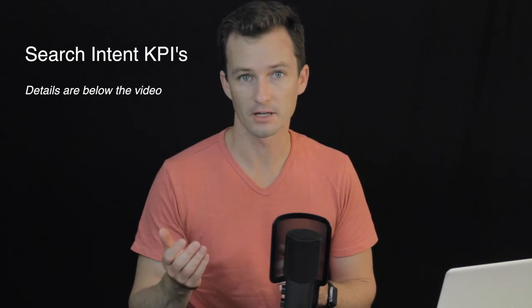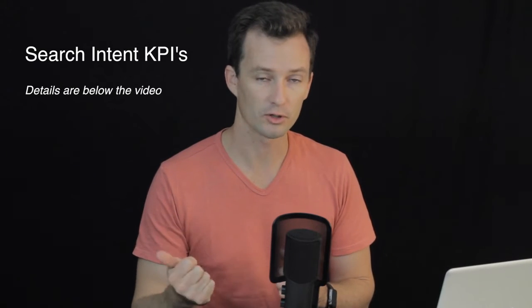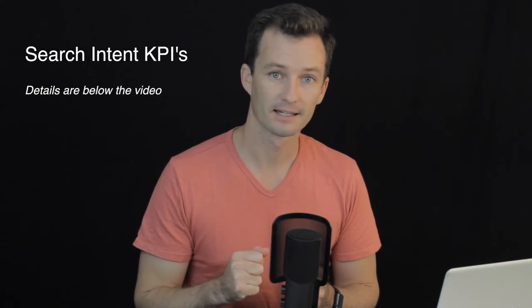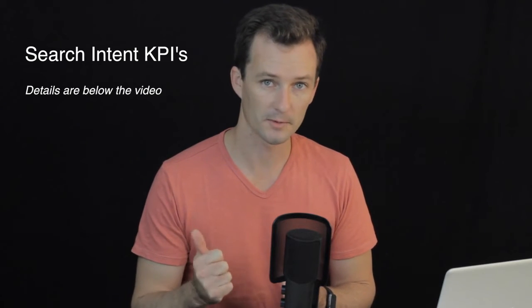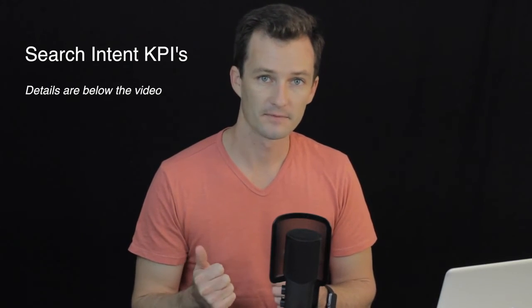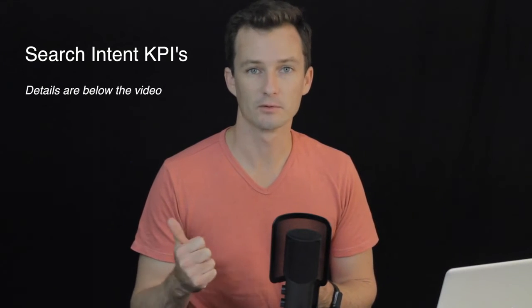Middle of the funnel KPIs: keyword ranking, shareability to social platforms, lead generation from gated content, clickability from the search results pages. And then finally the bottom of the funnel KPIs: conversion, sales or lead generation, and keyword ranking.